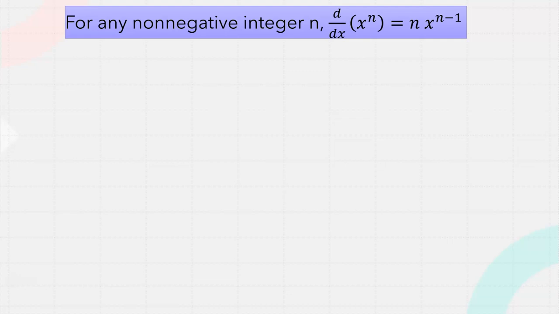Now, if it was x to the fourth, like we just did in the previous slide, we would take the n, which would be 4, and then x to the third power. And we have just proven that using the definition, right?